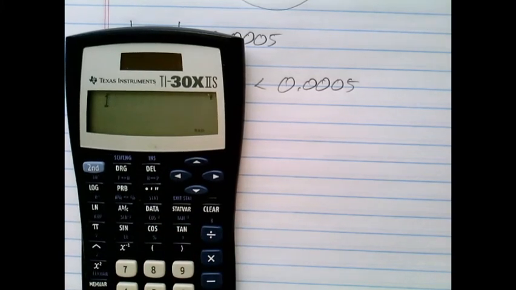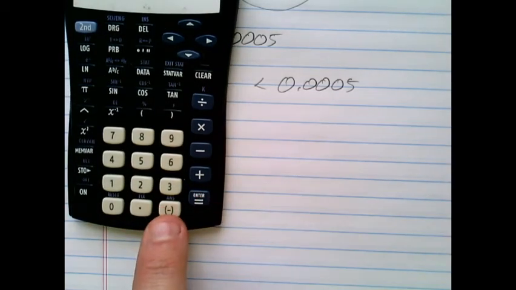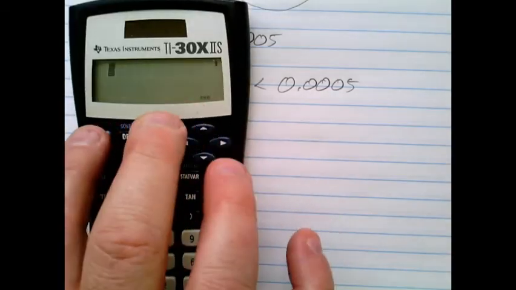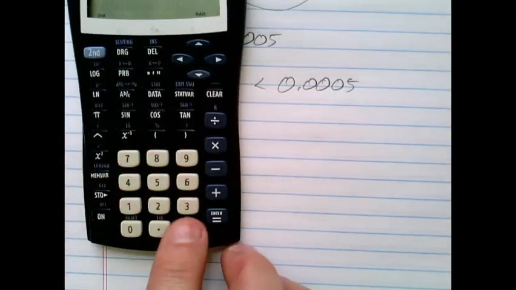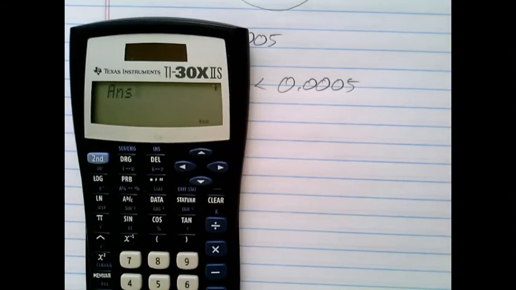All right, I'm going to press 1. Okay, 1 is the first value that n could be. And I'm going to hit enter. Now what that does is it stores 1 in my calculator as answer. I can get answer back. Answer is a blue function, so if I hit the blue key and then press this button, then it gives me back my last answer.